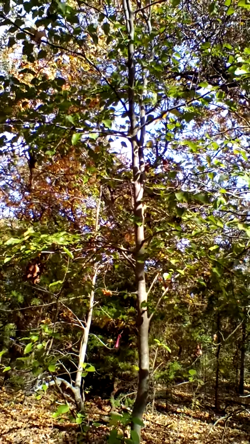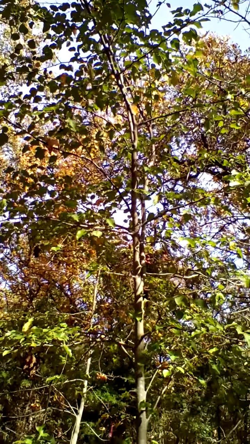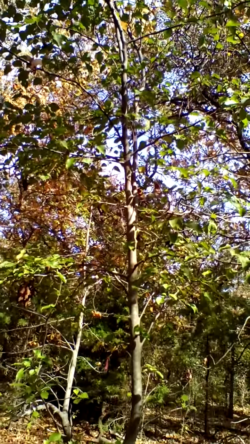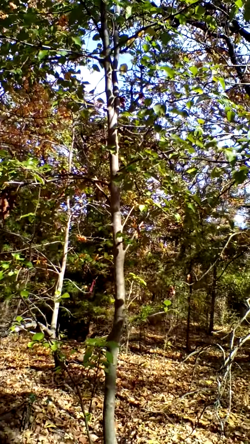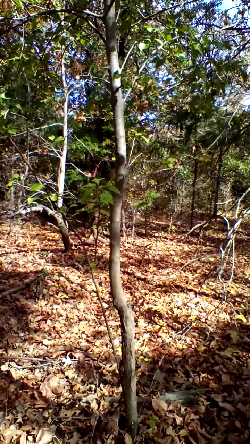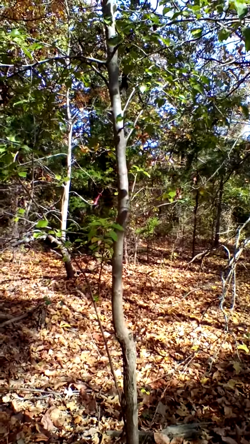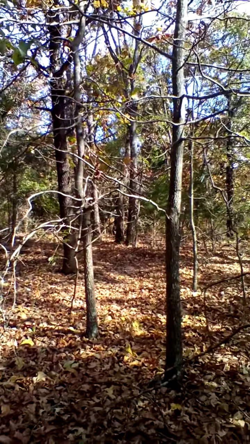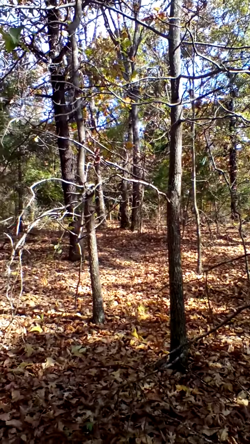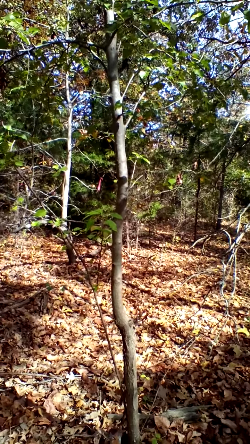It is October 31st, 2020. Probably about 3 o'clock in the afternoon. And I found a tree that is still actively photosynthesizing. While most of the trees, including the hickories and the oaks and the mulberry and hackberry, they're pretty well done for the year.